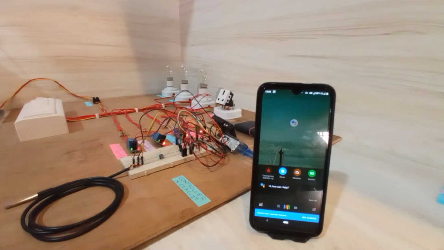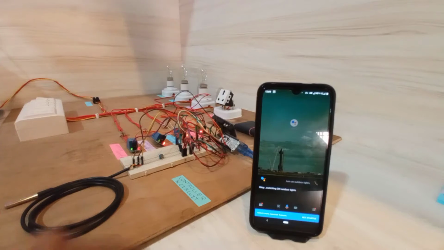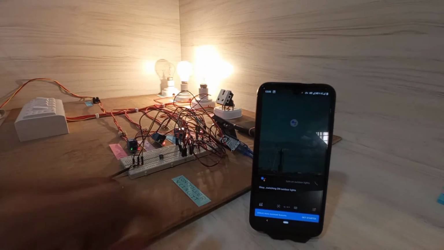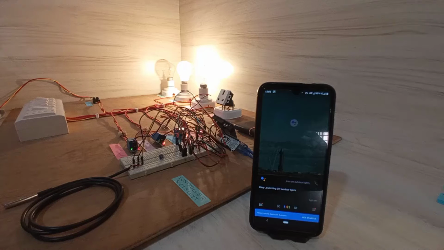Turn on outdoor lights. Okay, switching on outdoor lights. Turn off outdoor lights. Okay, switching off outdoor lights.